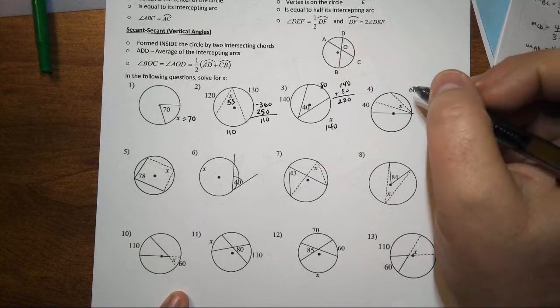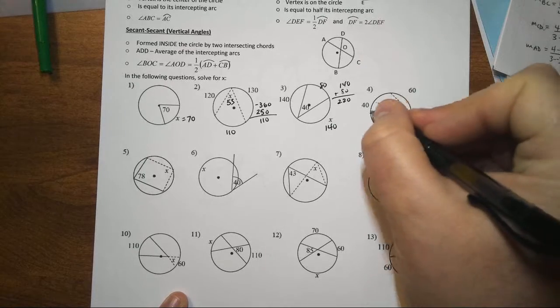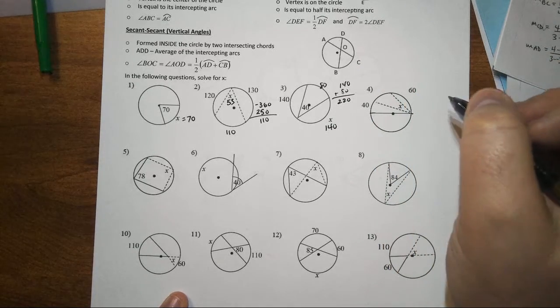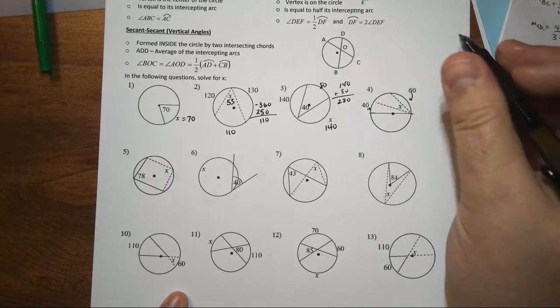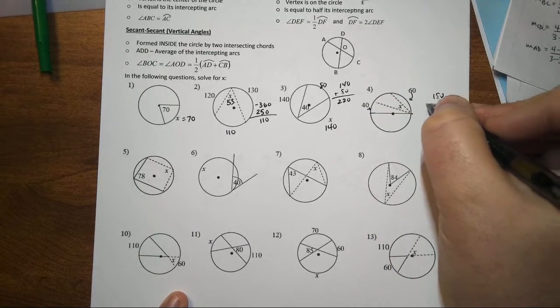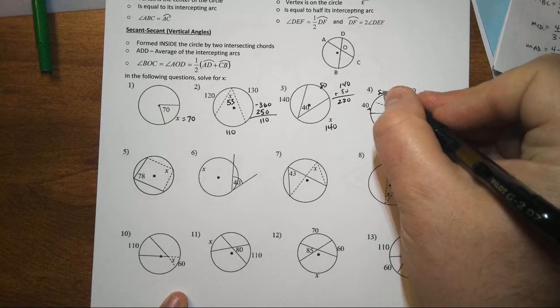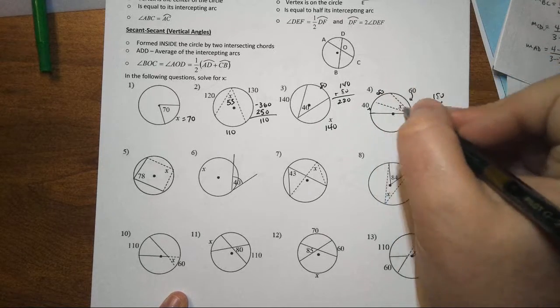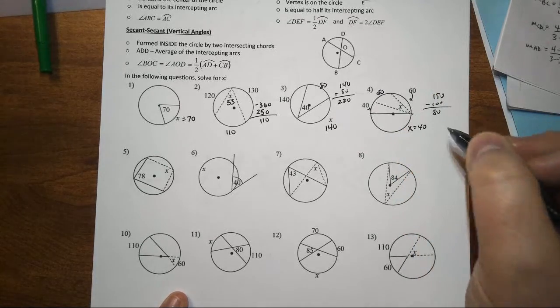Okay? Starting with this one, here we have this diameter cut into the circle, which means that this entire arc up top is going to be 180 degrees. We have 60 degrees and 40. So that means if we have 180, we're already using 100 of them for the 60 and the 40, we have 80 degrees left for this arc right here. So this angle is just going to be half of that. So that means x is equal to 40.